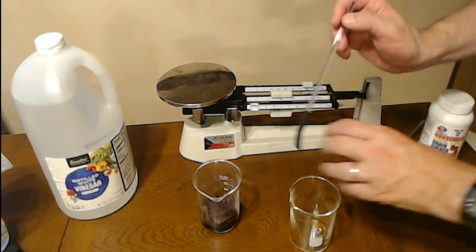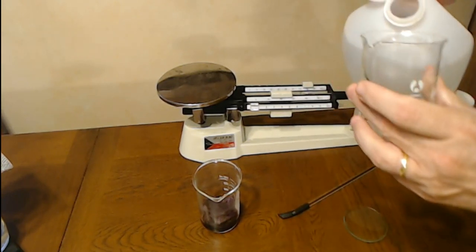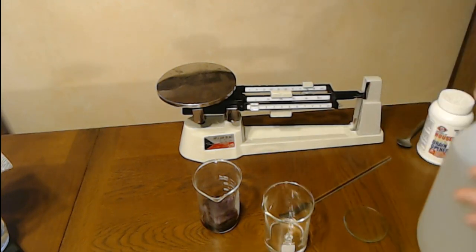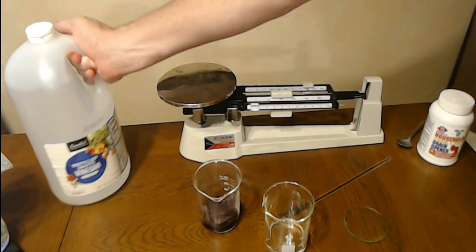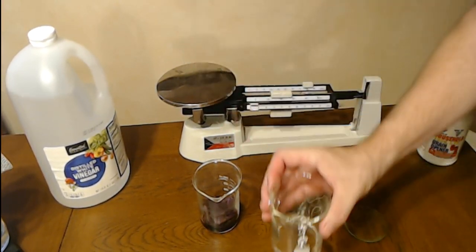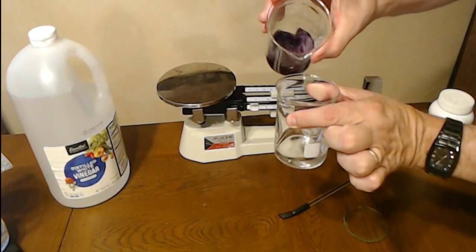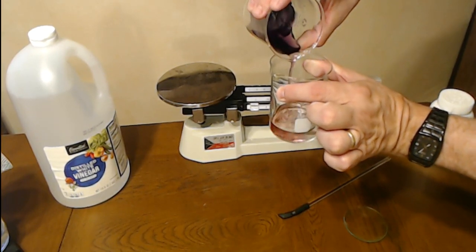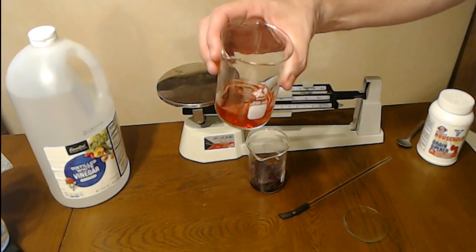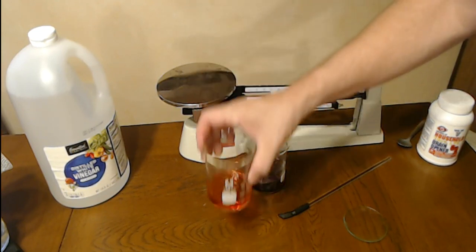So what we're going to do is, first of all, we're going to put some vinegar into our beaker. I don't really care a lot about the amount because we care about the change in mass, not the actual amount of mass. So I put about 50 milliliters in there. So that's good. So now we're going to add a little of our red cabbage juice, and you'll see a color change. The vinegar changed to pink, indicating an acid. So that's going to be our first observation.